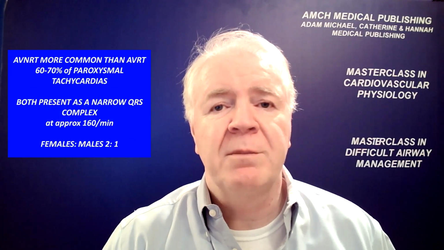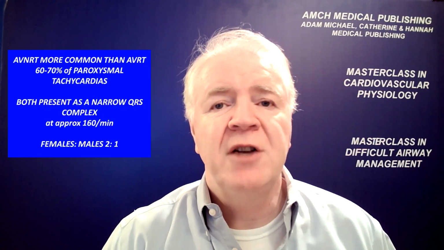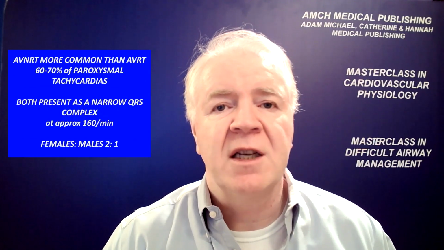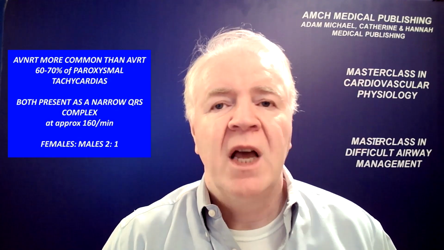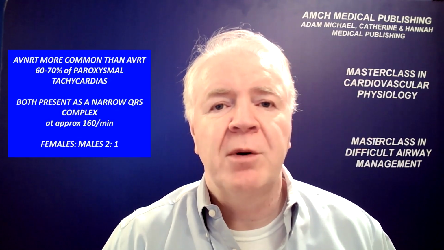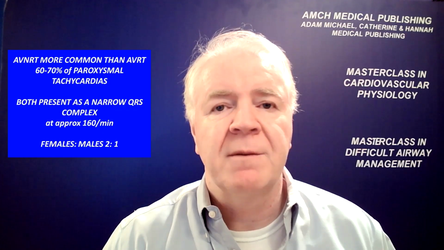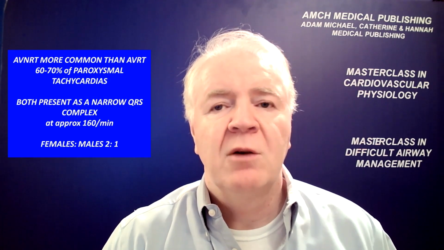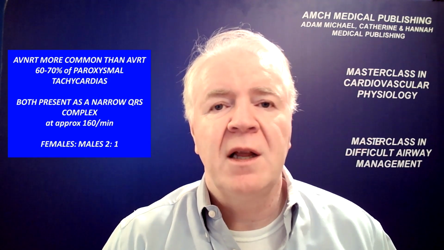The most common cause of paroxysmal SVT is atrioventricular nodal reentrant tachycardia, AVNRT, and this represents 60 to 70% of paroxysmal SVTs. AVNRT is a narrow complex tachycardia at a rate of approximately 160 beats per minute. It affects twice as many women as men, usually the young in the first 2 decades of life. There may be 2 peaks, one in the teens and another in the early 30s.